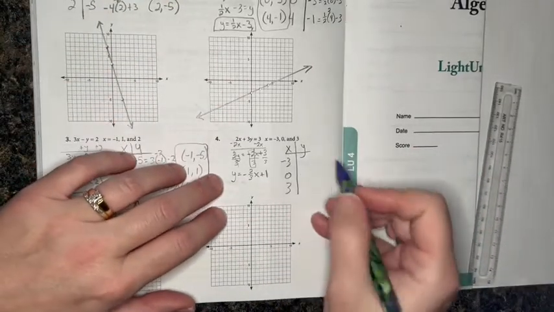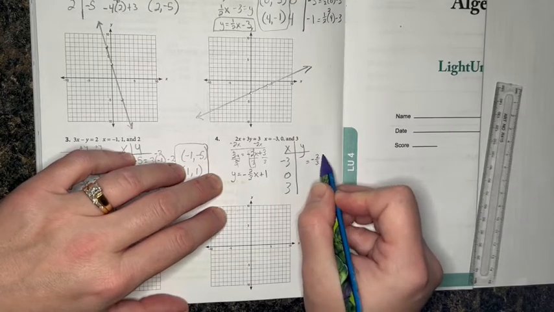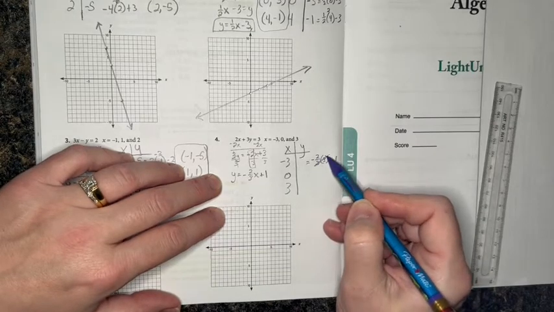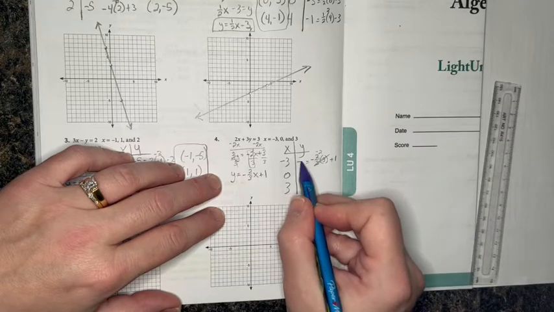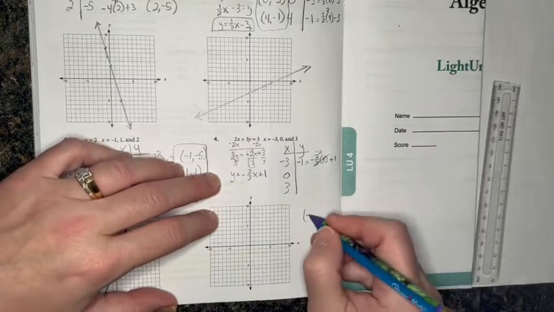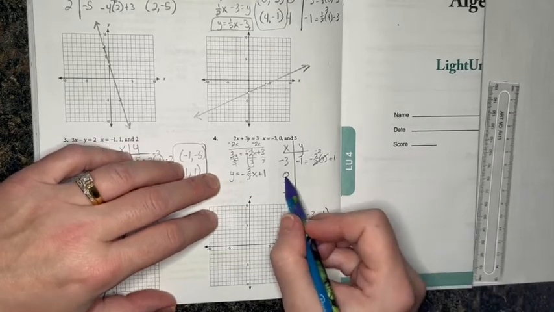When x is -3, y is going to be equal to -2/3 times 3 plus 1. Well, this 3 over 3 cancels. So I've got -2 plus 1, or -1. My coordinate there, I'm going to write them down here because I ran out of room, is -3, -1. What about when x is 0?